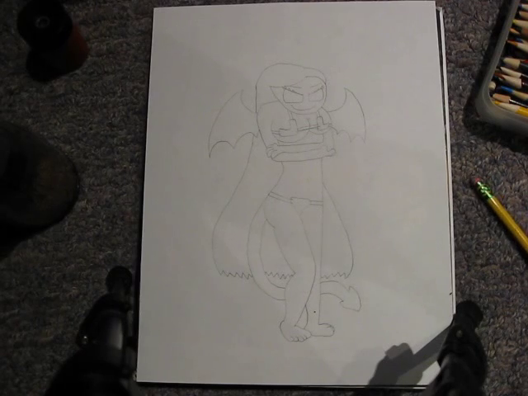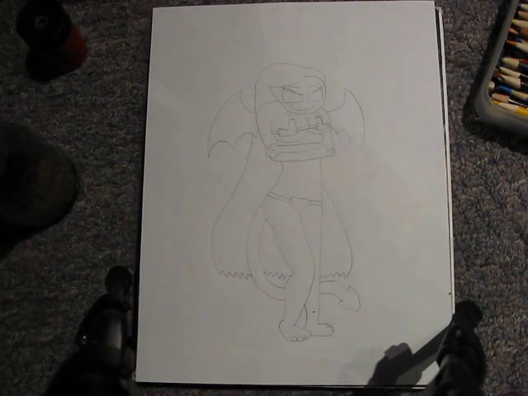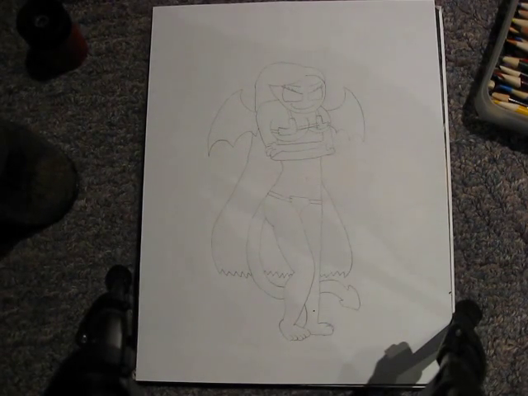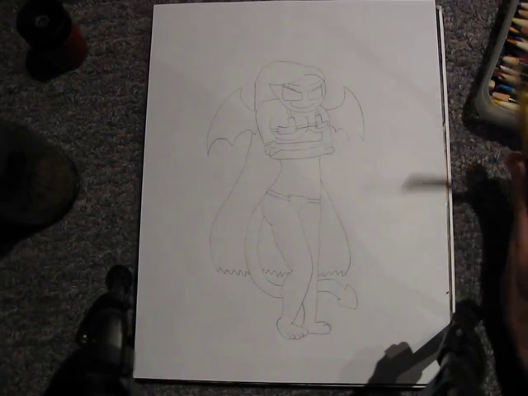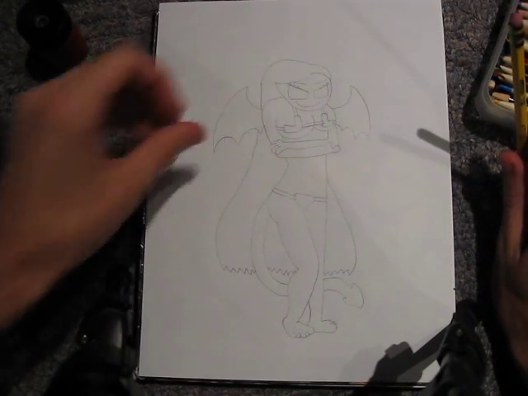Hey there everybody, I'm back. I changed the batteries on the camera, so now it's ripped, roaring, and ready to go. So now I'm going to continue this drawing tutorial of how to draw Venus, and I am going to color her now.